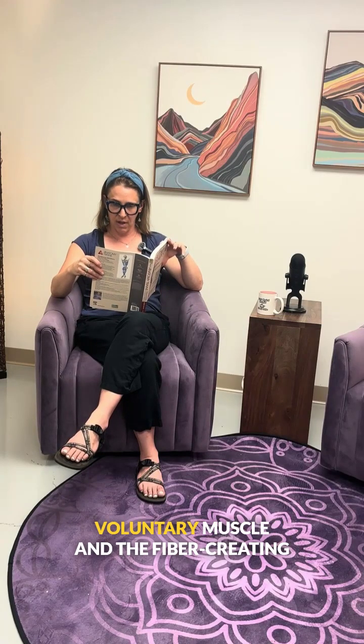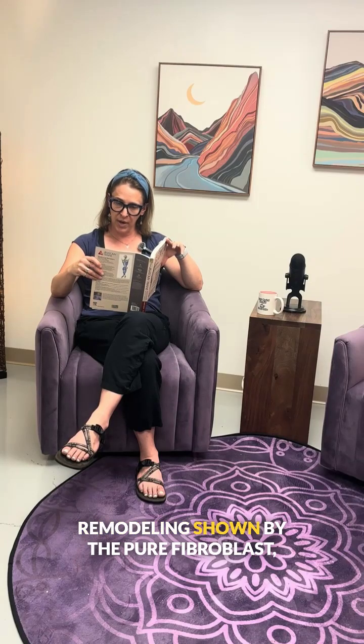This discovery, though still in its early stages in terms of research, has implications concerning the body's ability to adjust the fascial webbing. This form of pre-stress, a middle ground between the immediate contraction of voluntary muscle and the fiber creating remodeling shown by the pure fibroblast, can prepare the body for greater loads or facilitate transfer of loads from one fascia to another.